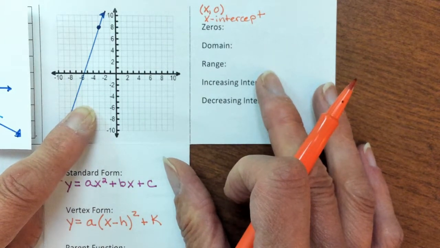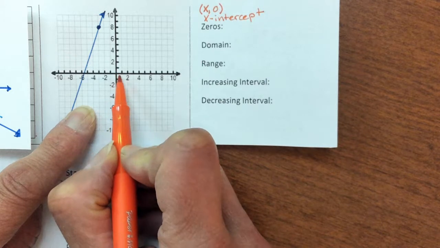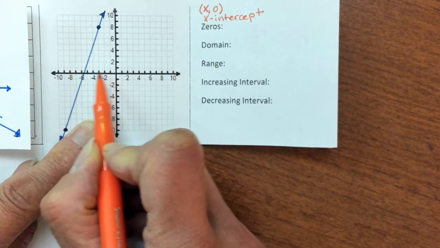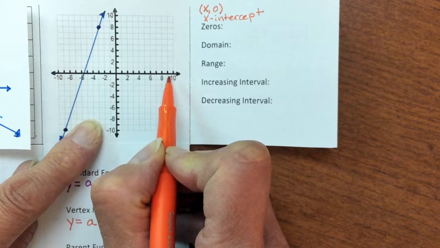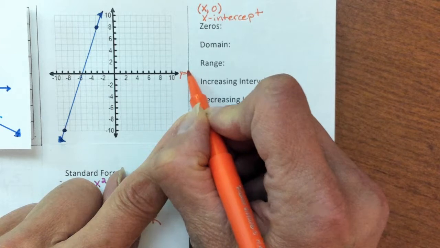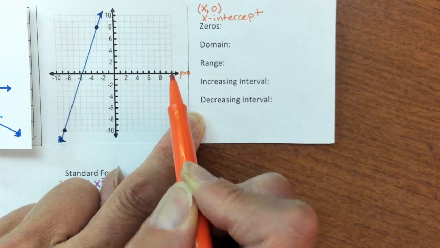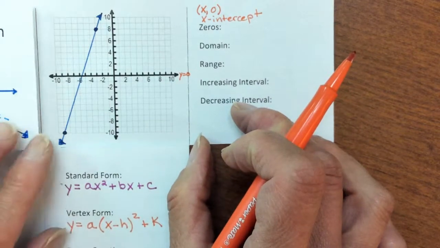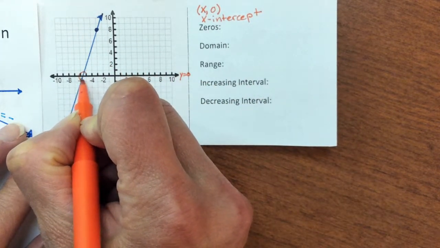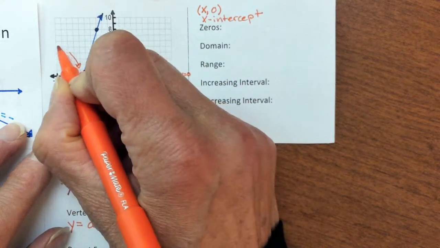So where is y 0? A lot of students think, well, y is 0 is right here. But if we were to do coordinates all the way across, our x-axis is actually the line y equals 0. So my zeros are found everywhere on the x-axis. So our x-intercept is right here. So that there is my zero.